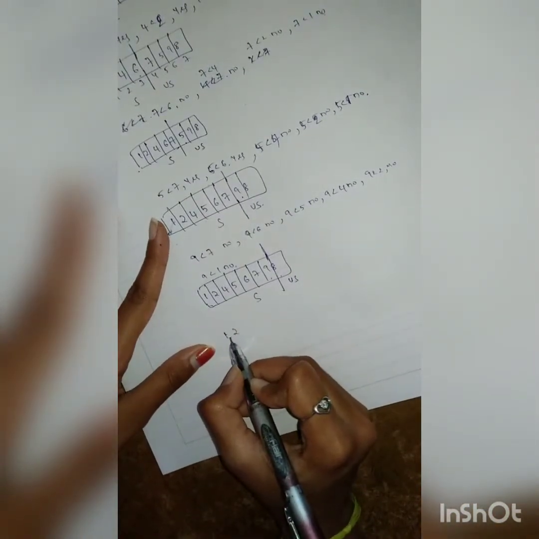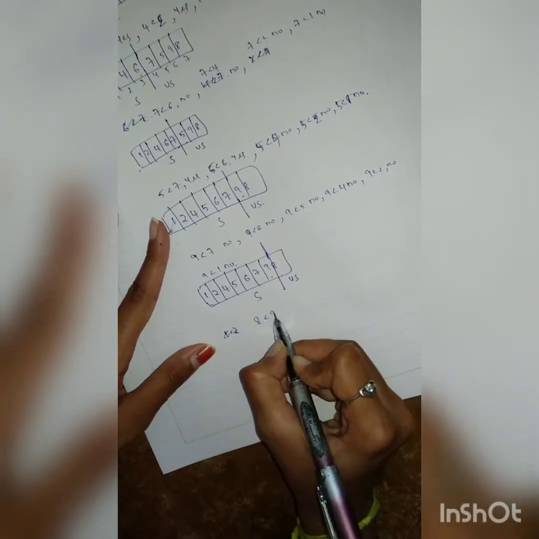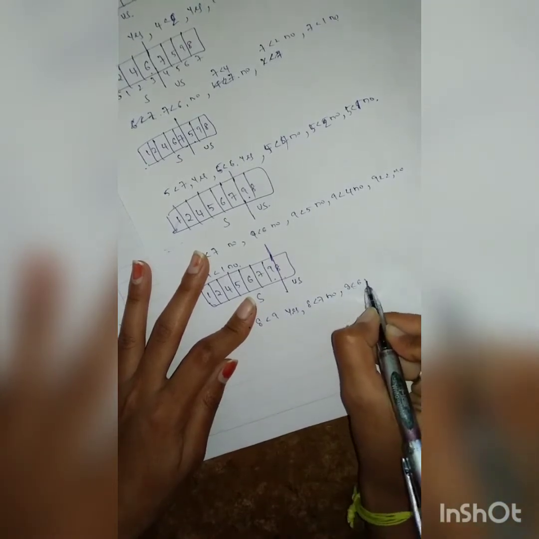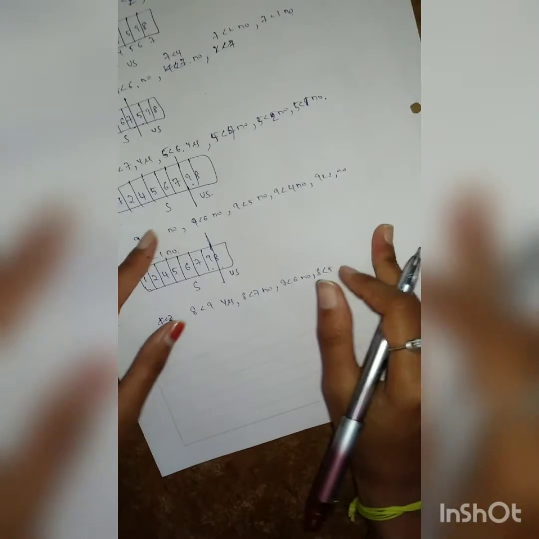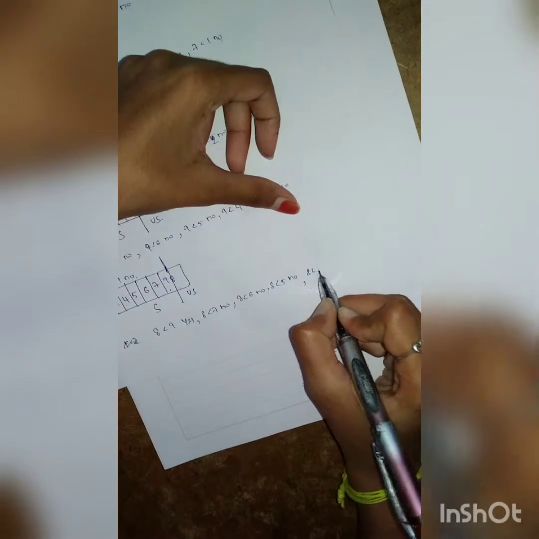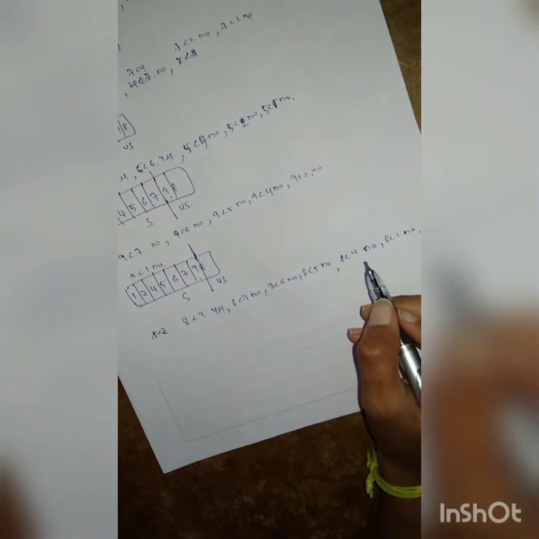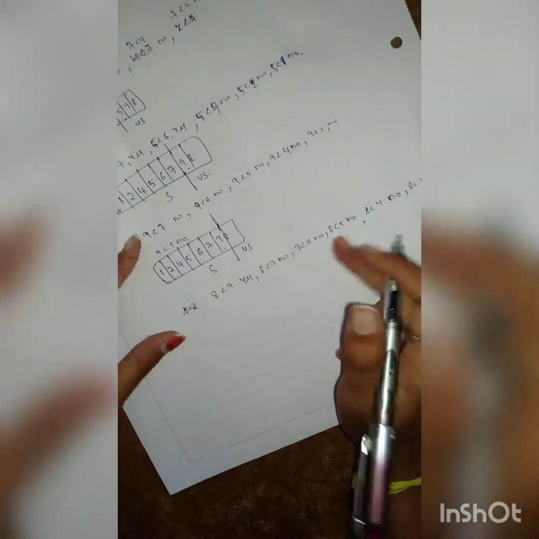8 less than 9, yes. 8 less than 7, no. 8 less than 6, no. 8 less than 5, no. 8 less than 4, no. 8 less than 2, no. 8 less than 1, no. So 8 is less than 9, so we place it before: 1 2 4 5 6 7 8 9. Now all are in sorted order.